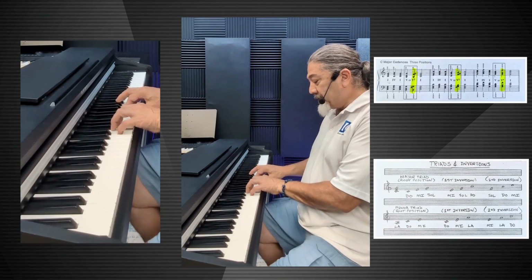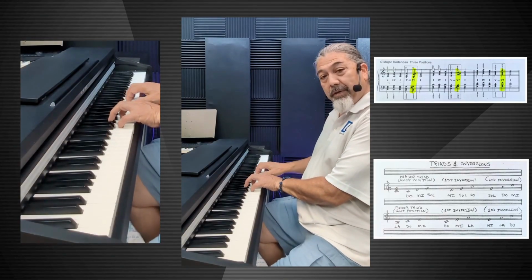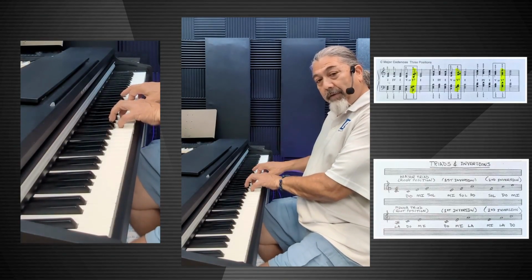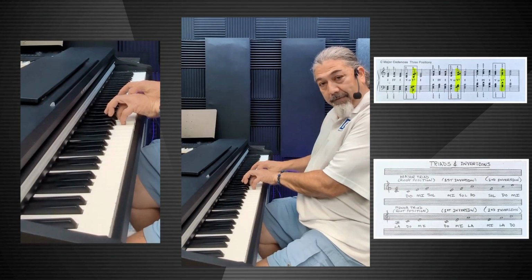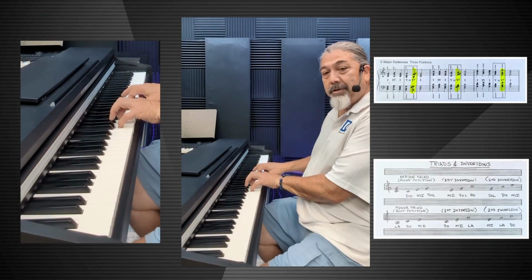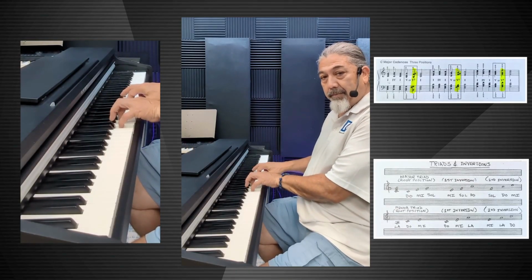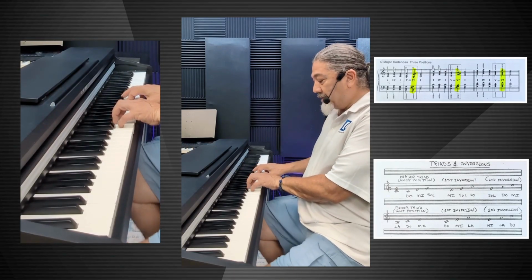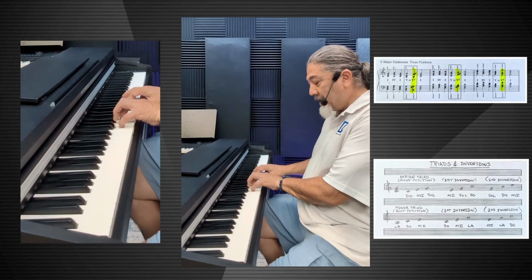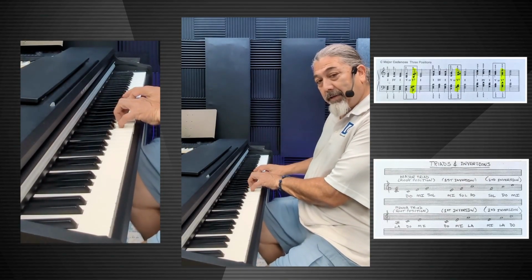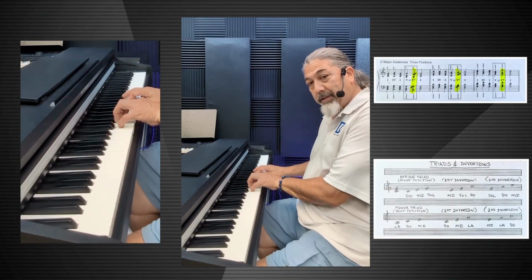In the third measure, we start with a second inversion C chord. We travel to the first inversion F, back to that second inversion C, and then a root position G chord, back to C. So once you get all of these put together, again, don't forget, we're not playing through the 5-7, the dominant 7th chord in these exercises today.